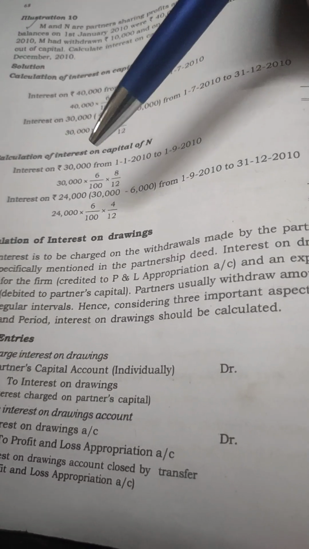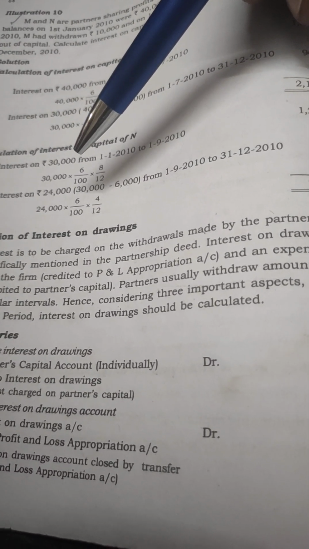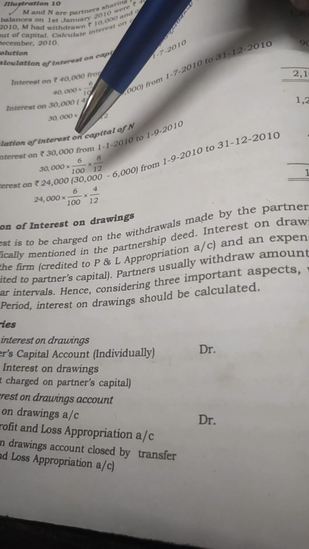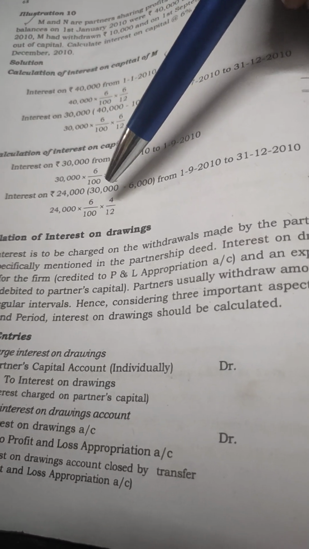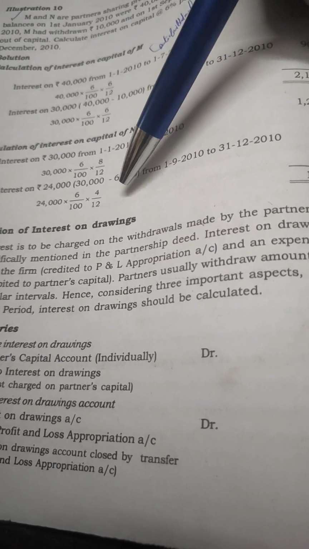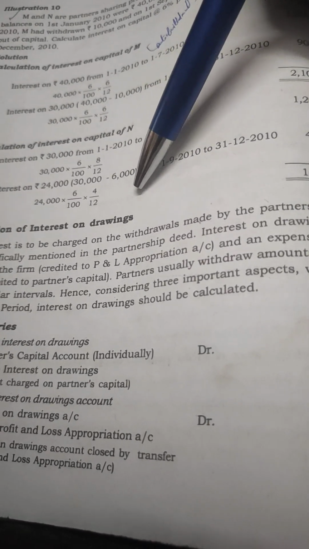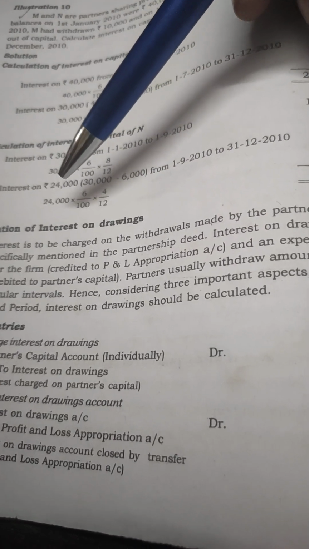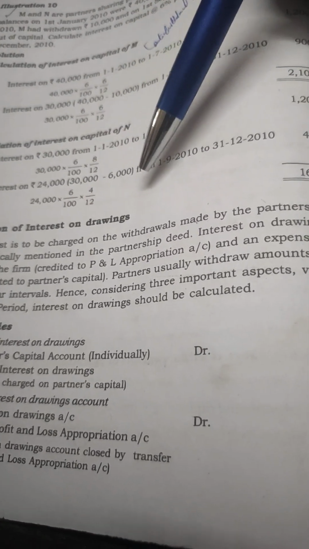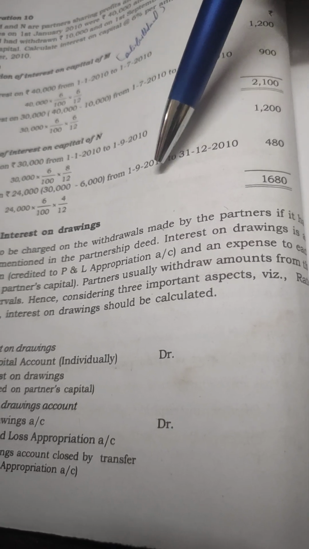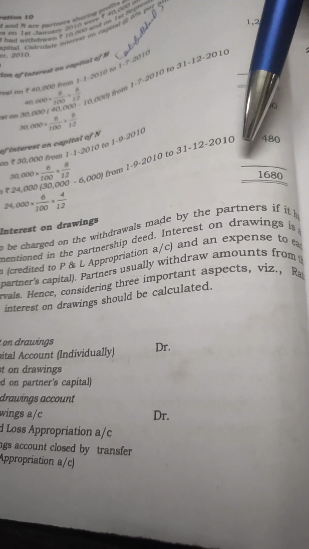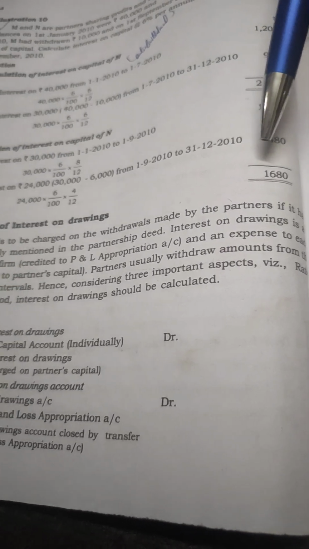Then we have to calculate the interest on capital on the balancing amount of capital. That is 30,000 minus the amount of withdrawal, 6,000. So that will be 24,000, from 1st September 2010 to the year ending, 31st December 2010.